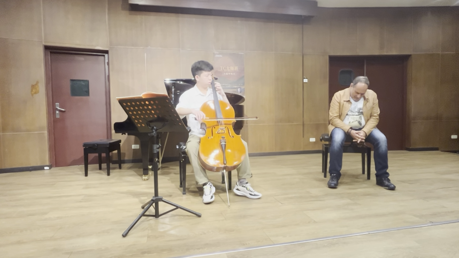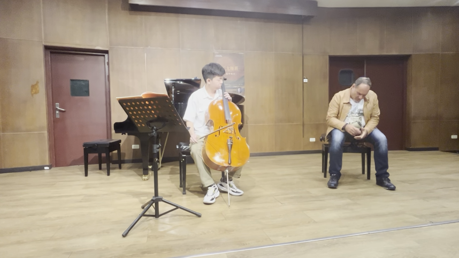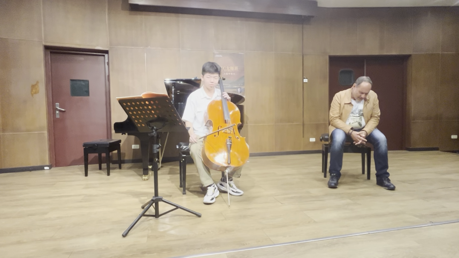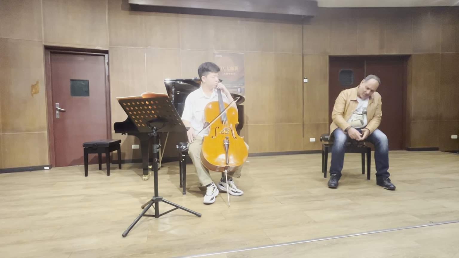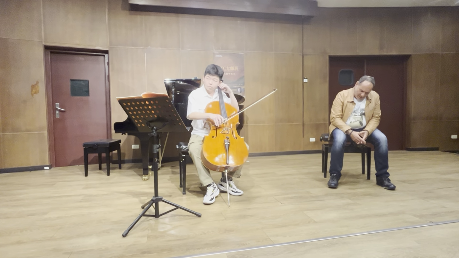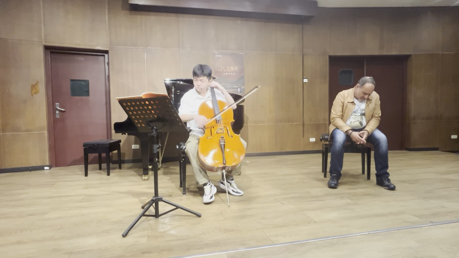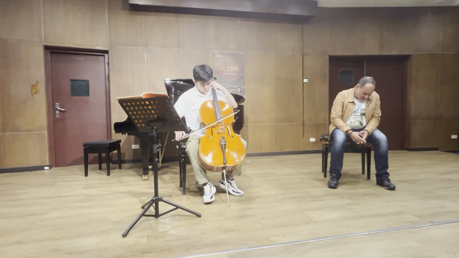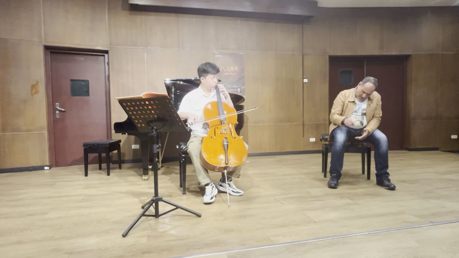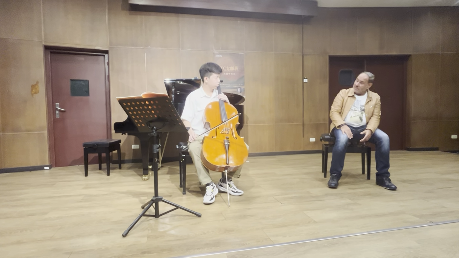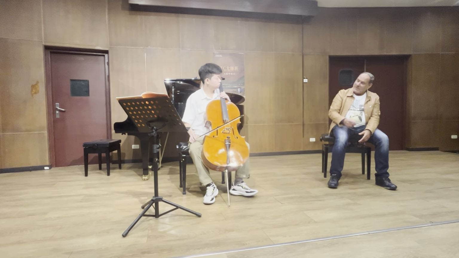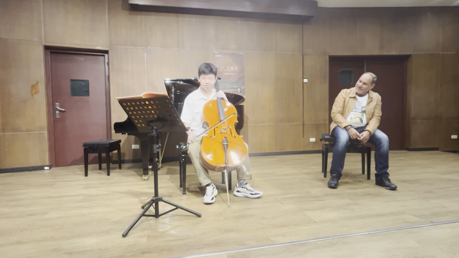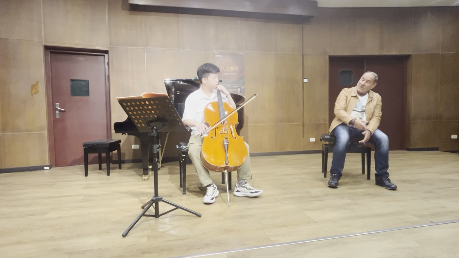Some notes are a little bit unclear. You make a string crossing, then I lose the next notes. When you think of what happens after the string crossing, let's try it. And the open D is very good. I would do it too. But then you have to listen to the next note. The D is ringing. We don't want to lose the C.